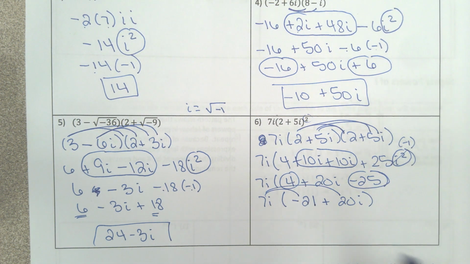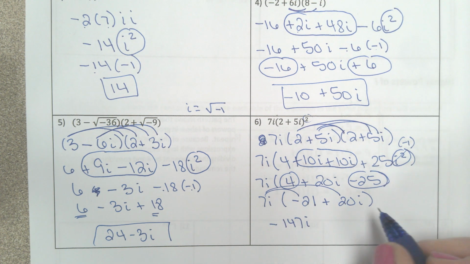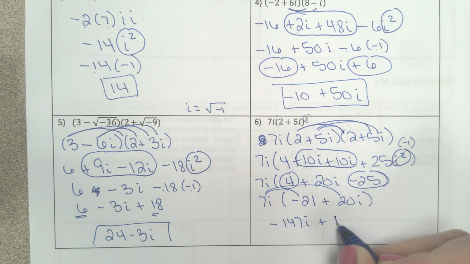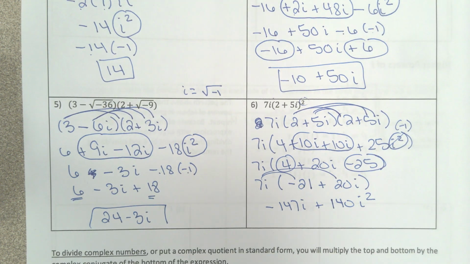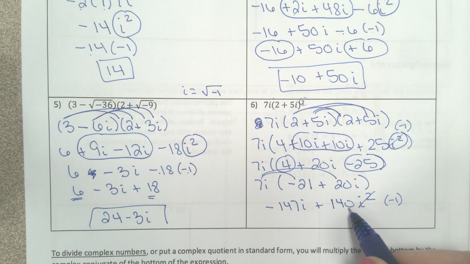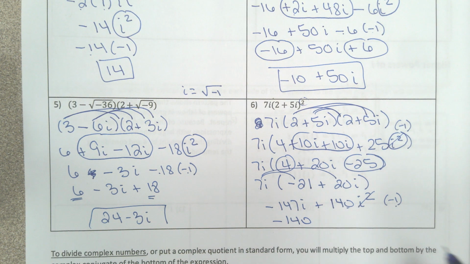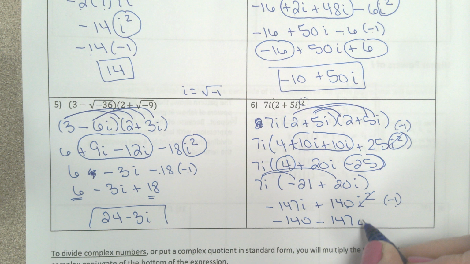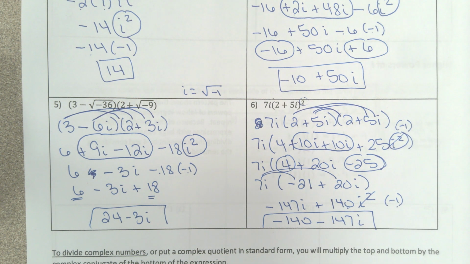Now I would distribute that, and that gives me negative 147i. That gives me 7 times 2 is 14, 140i squared. When you see an i squared, you're going to replace that with a negative 1. So now I have 140 times negative 1, which gives me negative 140 minus 147i. So then I just switched places so that I put it in the correct order.